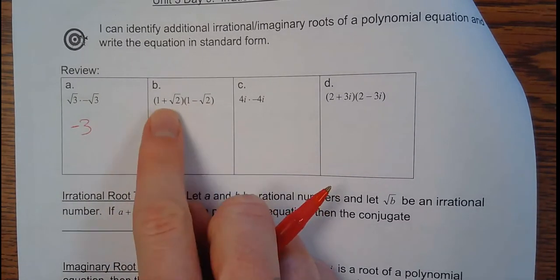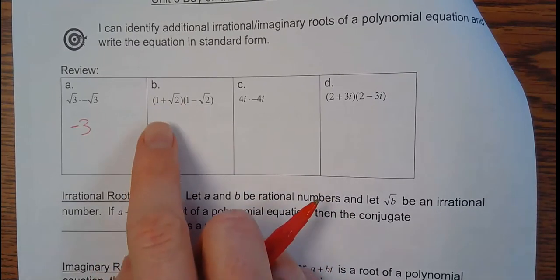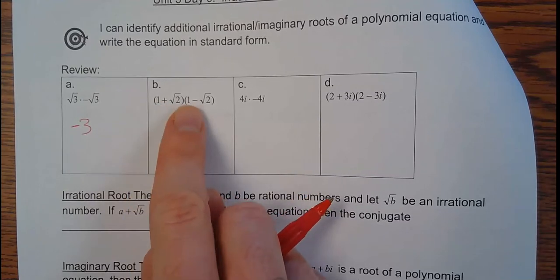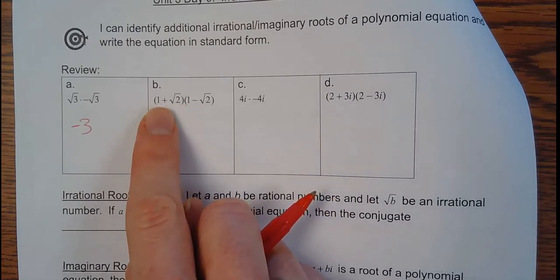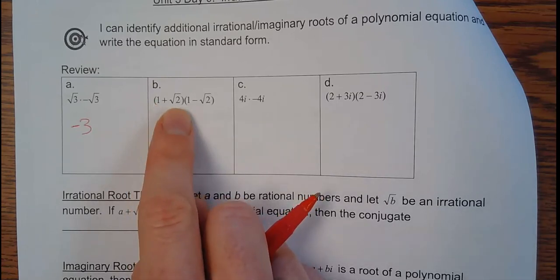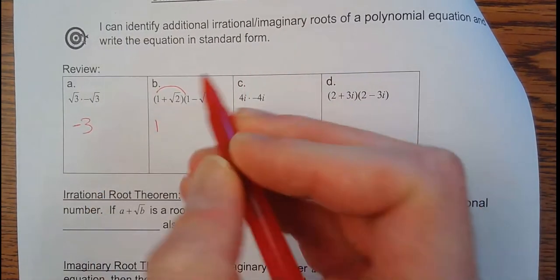This guy here, I'm going to FOIL this out, and it's got a binomial, two terms multiplied by two terms. What's special about these is that the signs are different between them. If you remember, we called those conjugates. And the cool thing about conjugates is a whole bunch of stuff's going to wipe out. So when I FOIL the first, I got 1 times 1 is 1.